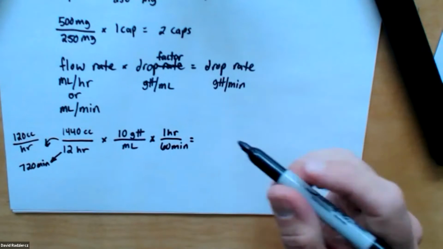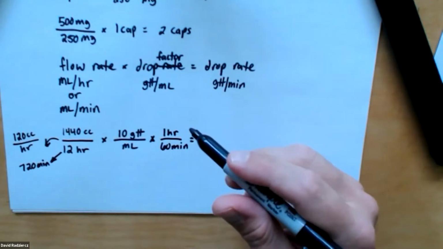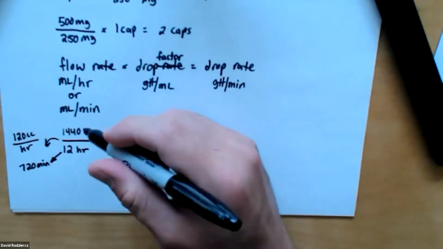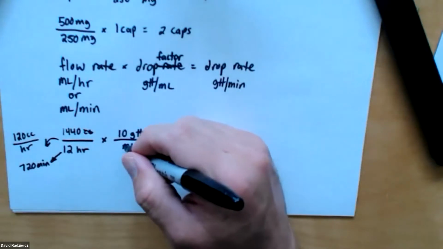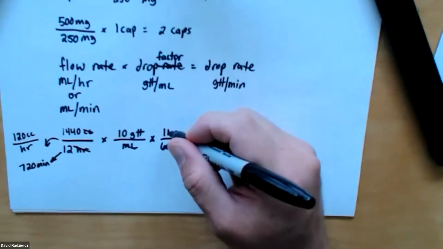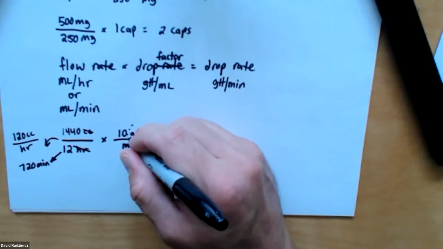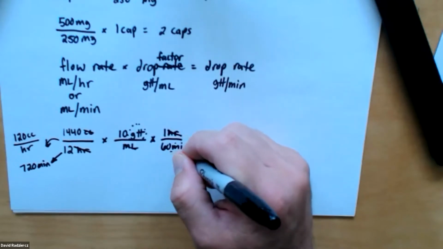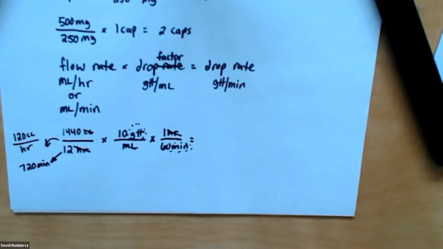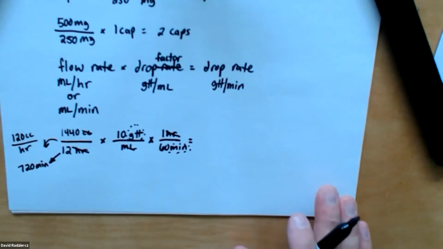Another trick, and why, if you guys had me at all last semester, I like to use dimensional analysis, is because then we can eliminate things and then we know what we're left with. And we know that we've set up the problem right without doing any kind of math. So we're not guessing when we do this as best we can.